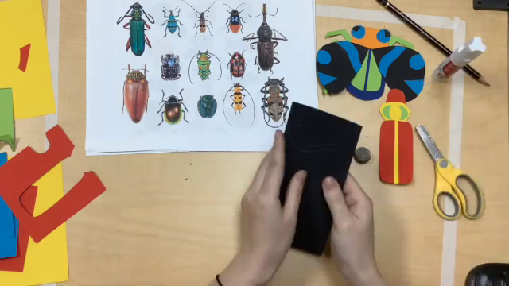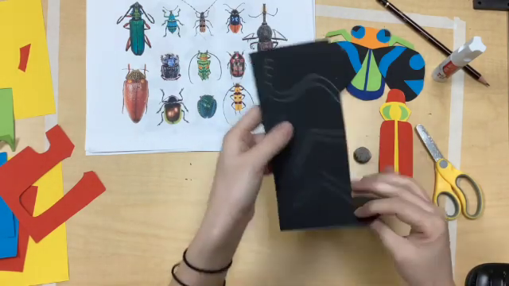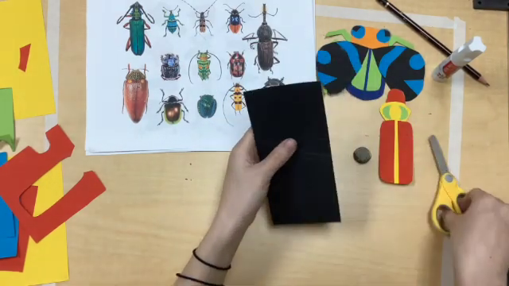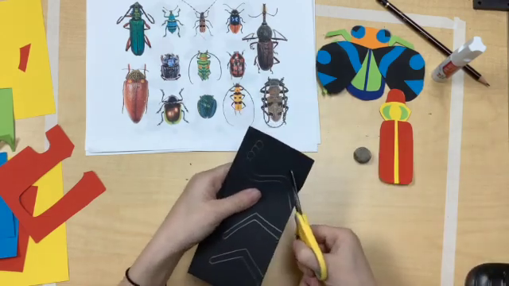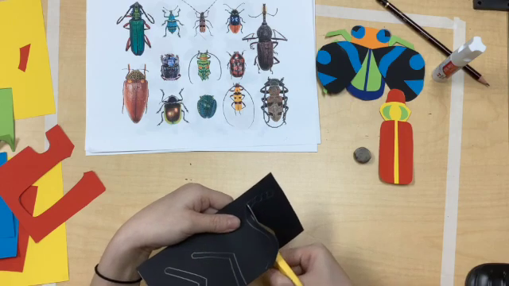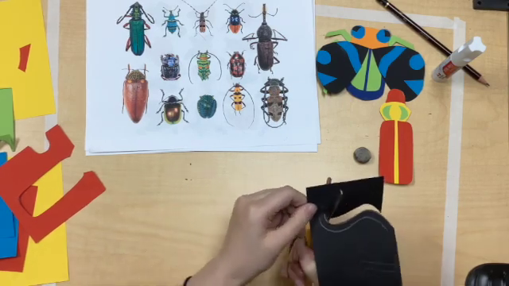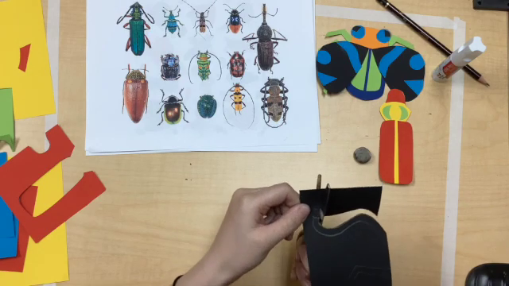Okay, Miss Connie's gonna do a fun thing again. Magic. She has a long piece of paper. So I'm gonna fold mine in half and cut 2 at the same time. If you did not have enough paper to fold in half, that's okay. You can just make another one. They don't have to be exactly the same.